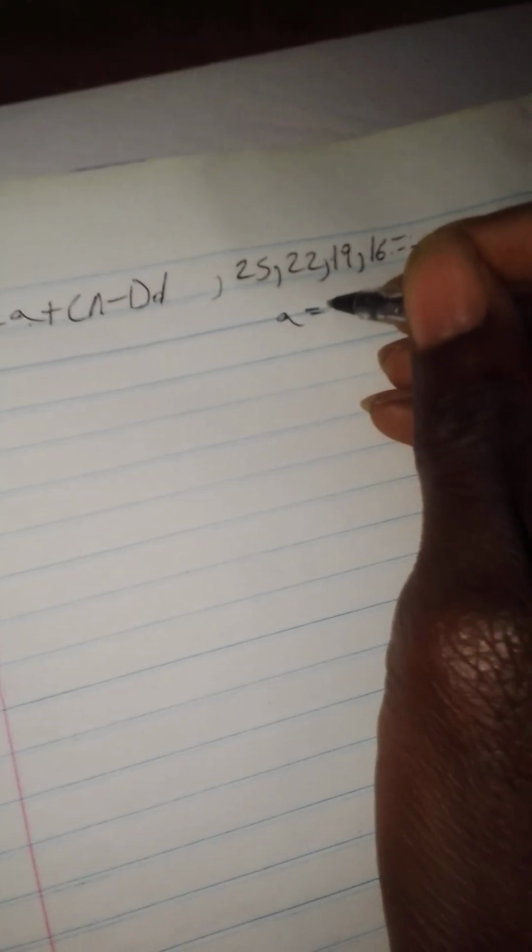So now we have been given these points. We have 25, we have 22, we have 19, as well as 16. So the numbers continue as follows. Now for us to find the formula for the nth term, we have to know the common difference. The first term is the number that is starting at first.